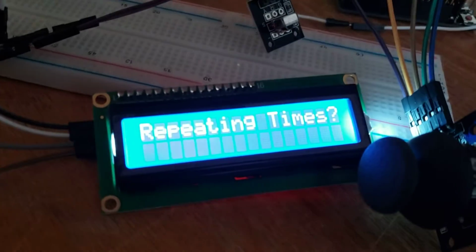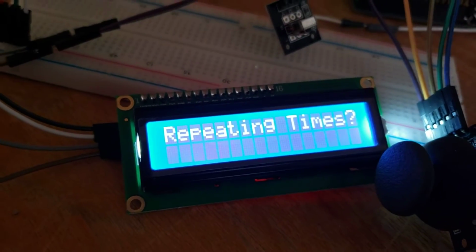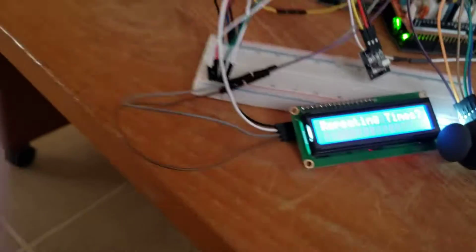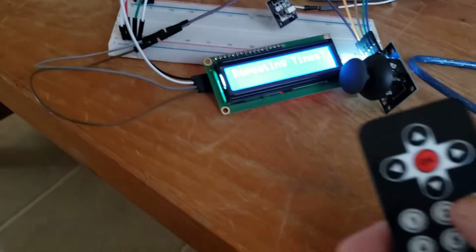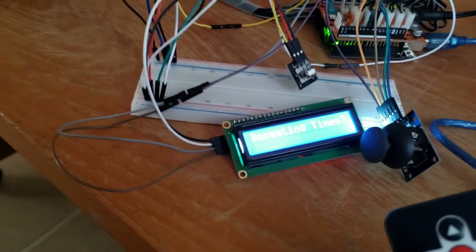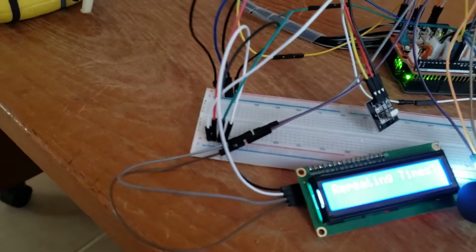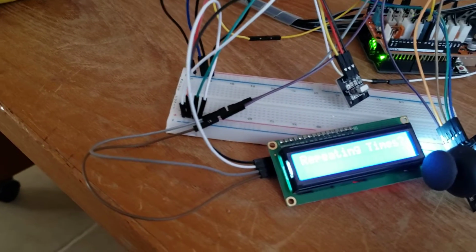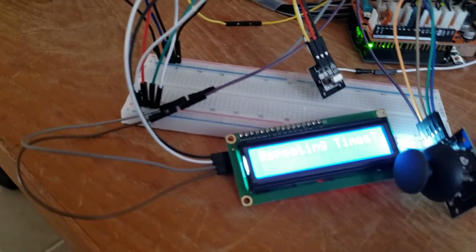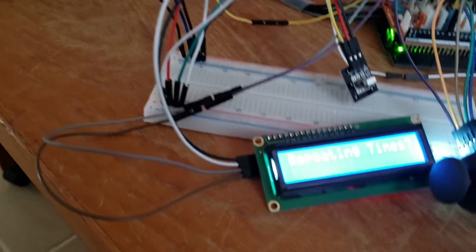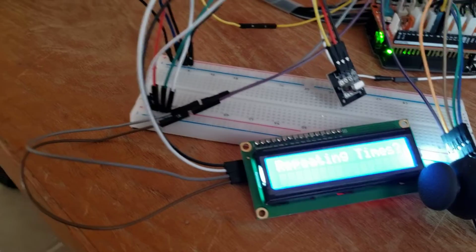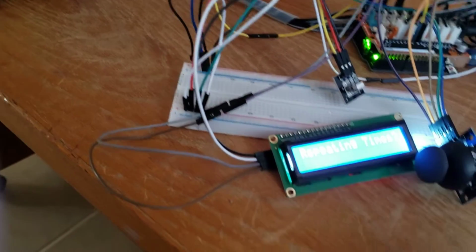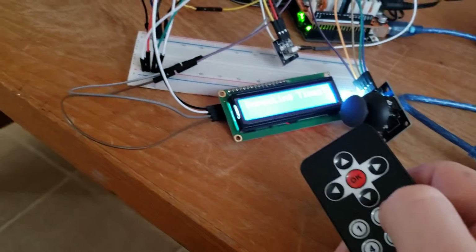Now it is asking me how many times I want to repeat it. Let's do it 3 times right now. So I'm going to press on 3 and it is going to start my sequence. Now I'm going to have to be moving my toy because that's the only toy I have, so I'm going to have to physically move it back to the position. So let's press on 3.